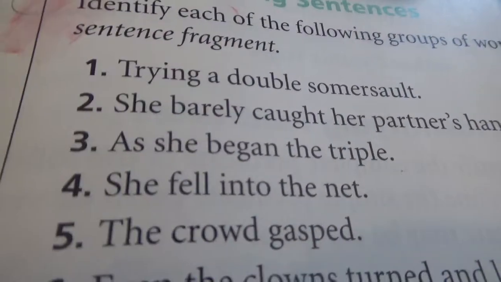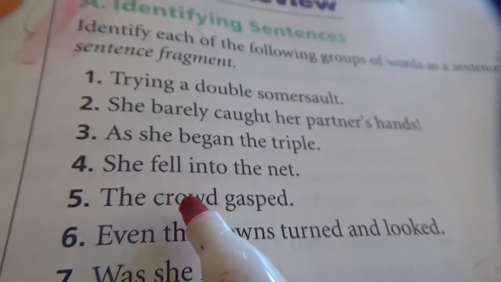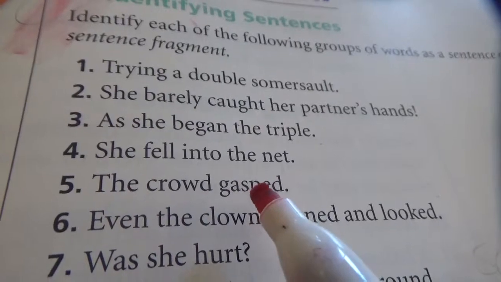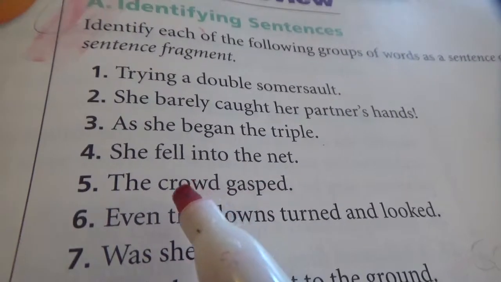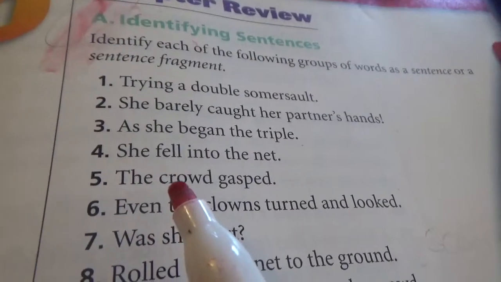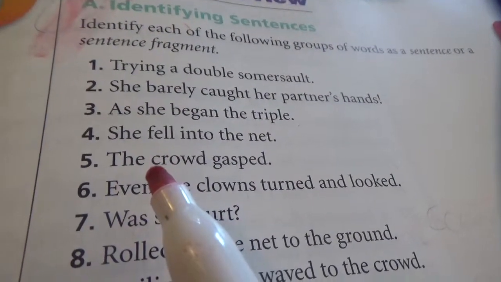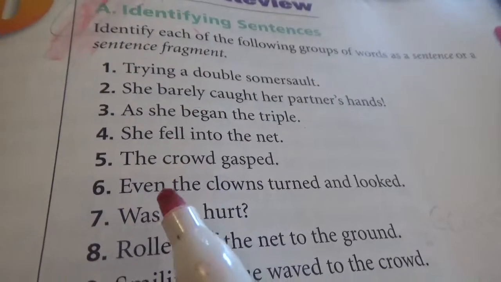I want you to try to do that one. The crowd gasped. I want you to think, pause the video if you need to, see if it has a subject, see if it has a predicate, see if it's a complete thought. Okay, let's look at it. Crowd is the subject, gasped is the predicate. It's a complete thought. The crowd gasped. It is a sentence. It doesn't say if the crowd gasped. If the crowd gasped, what? Or as the crowd gasped. No, it is a complete thought. Those words, remember those subordinating conjunctions, often those are clues if there's not another part to the sentence that it might be a dependent clause.